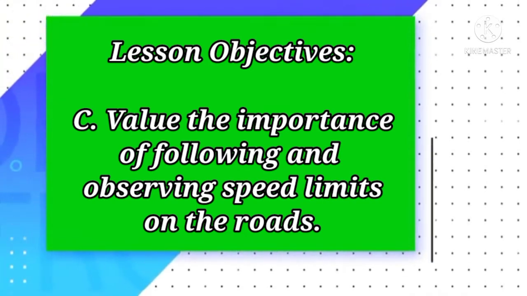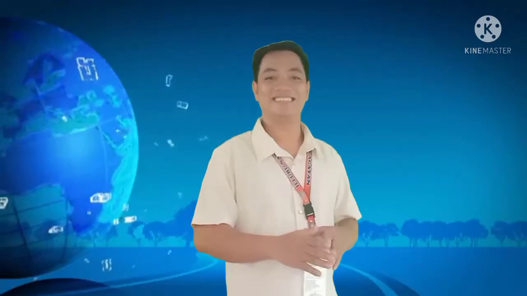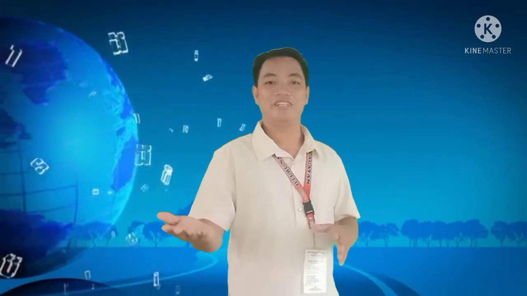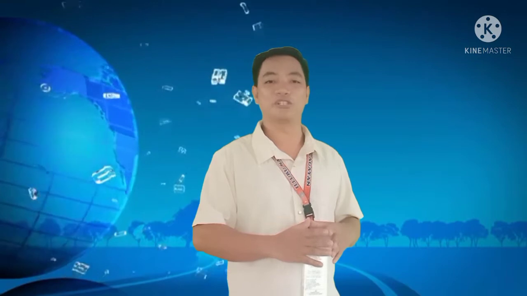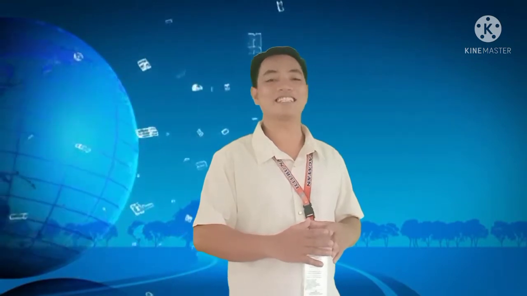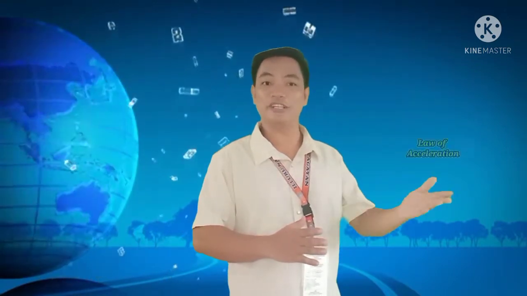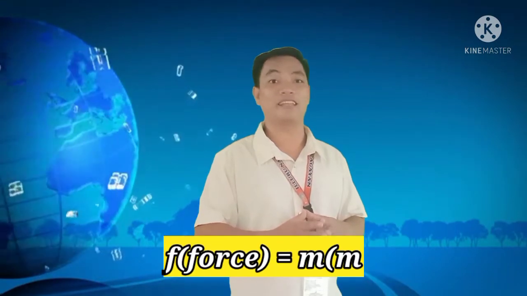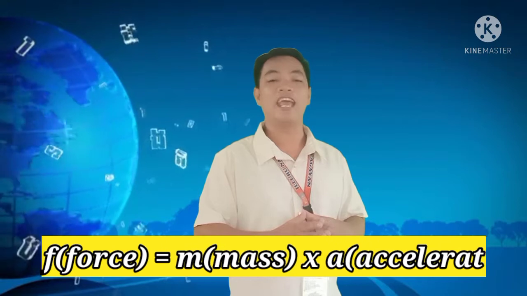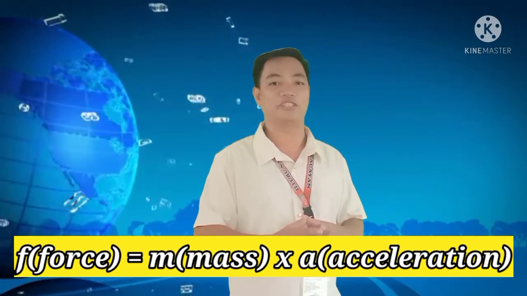In grade 8, you learn about Newton's second law of motion, the law of acceleration. According to this law, the net force is equal to the product of the mass of the object and its acceleration.